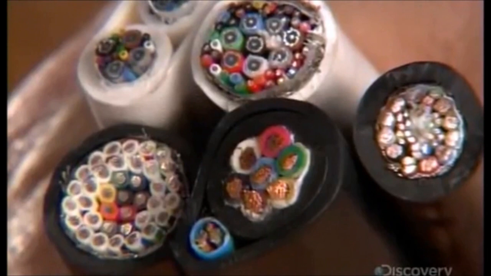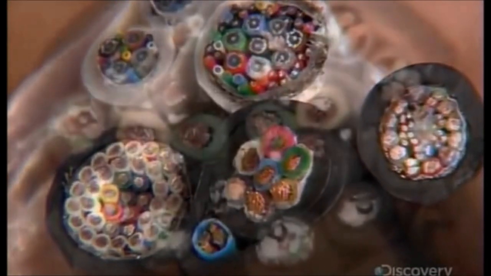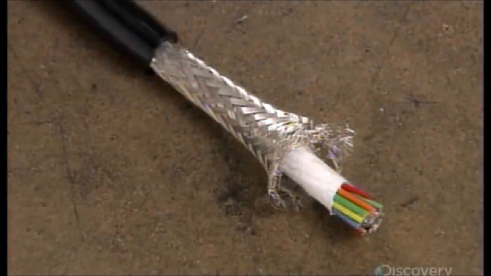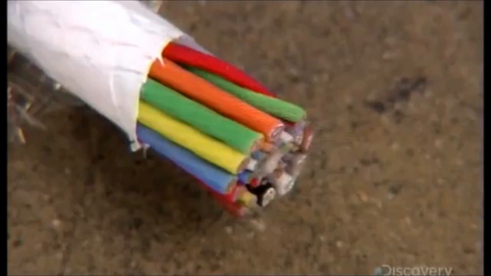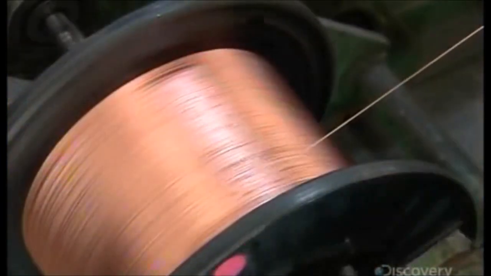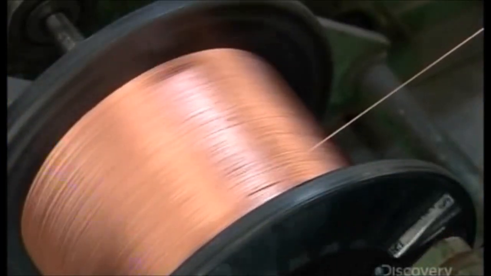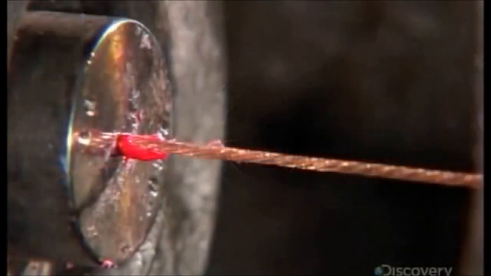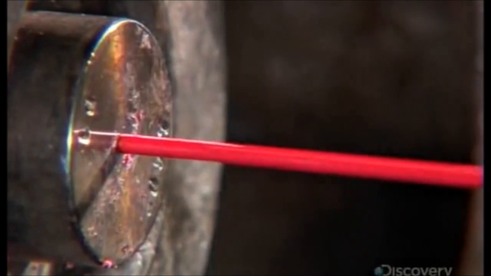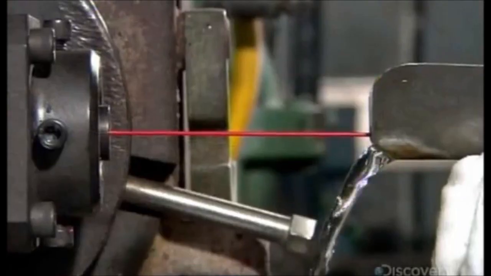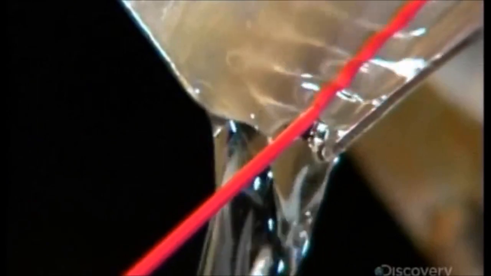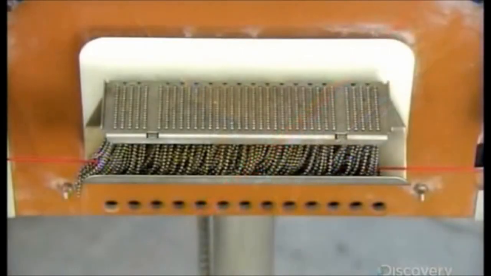Cables can be designed to withstand high temperatures or perform special functions such as sensing pH levels or proximity to objects. At the heart of a cable are electrical wires, called conductors. A conductor begins as a bare copper wire. This extrusion machine coats it in plastic. Chilled water solidifies the plastic around the wire as insulation. This isolates each wire from its neighbors.